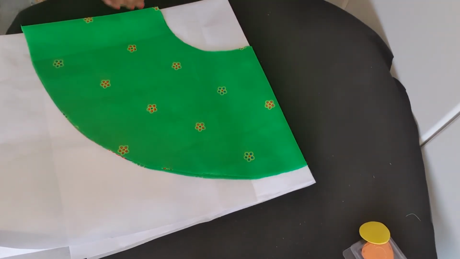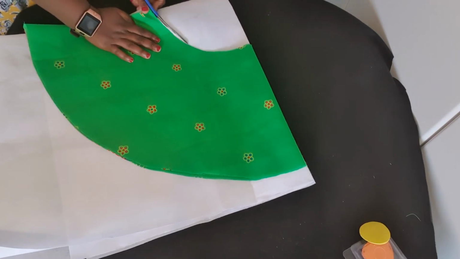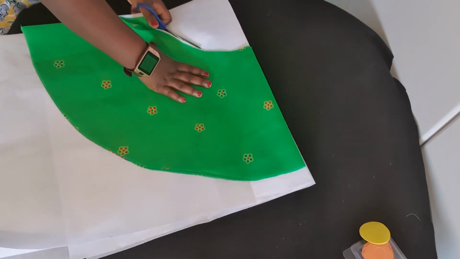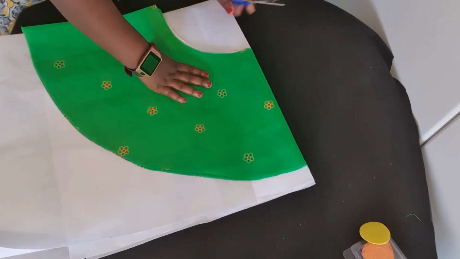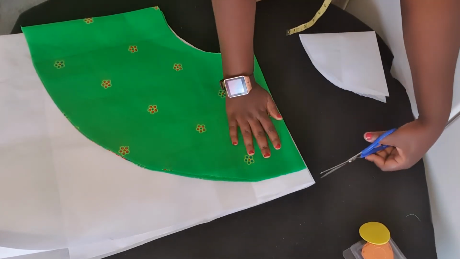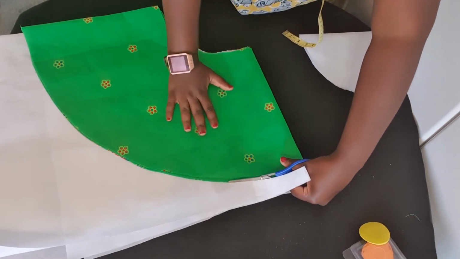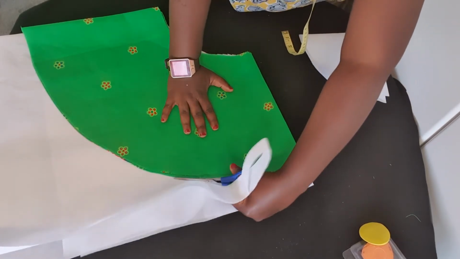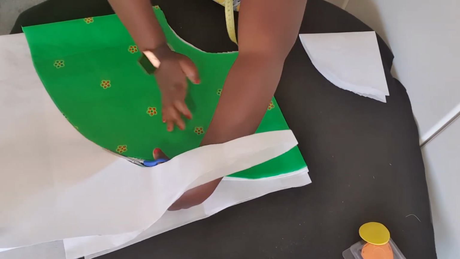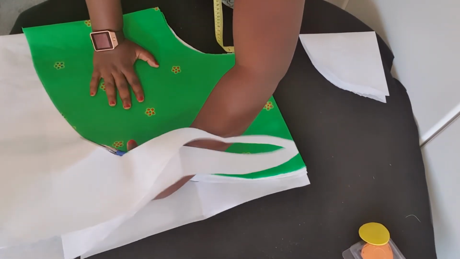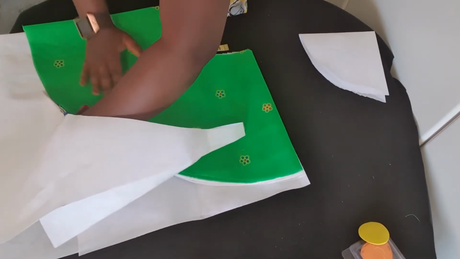I'm going to do the same thing for the lining. I'm just going to place this peplum that I already cut on top of the lining, and then I'm going to cut it out. So I'm just cutting out the upper part. So this is the part that will give us the radius, and then I'm cutting the down part like that. Okay, so my doors are making noise there, sorry for that. Let's try to cut through.